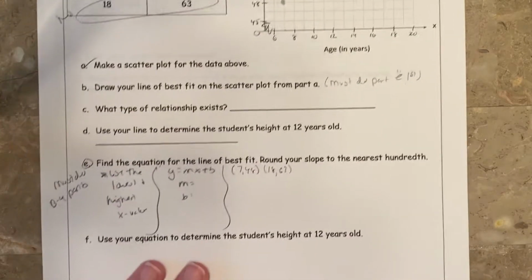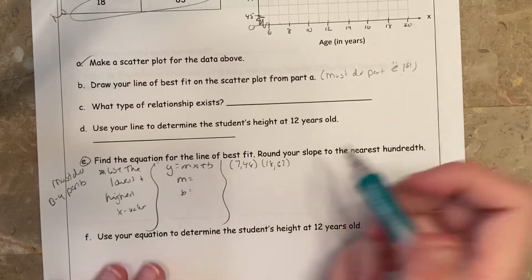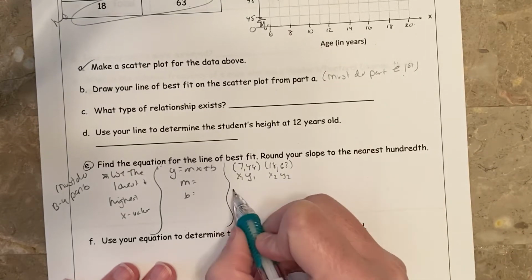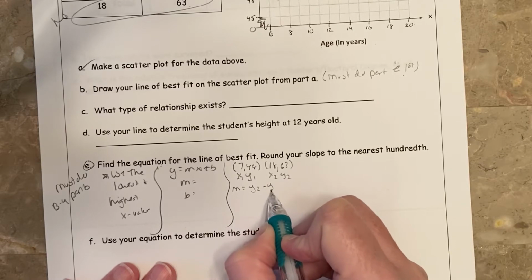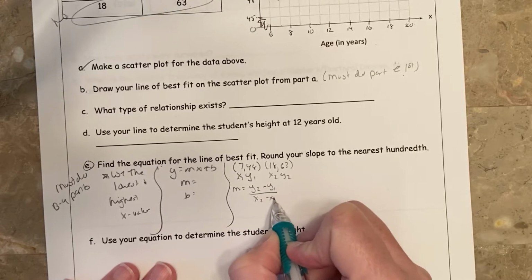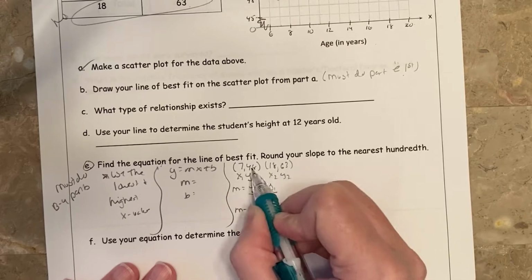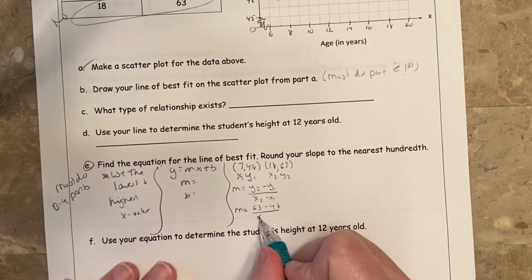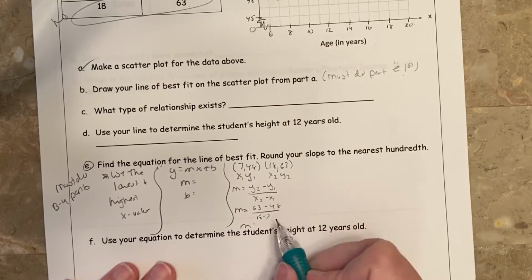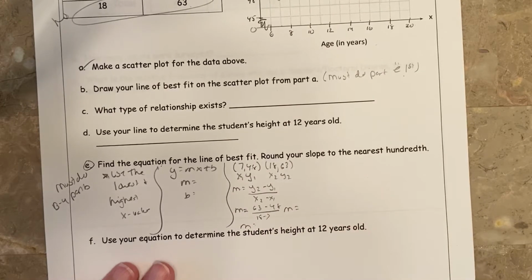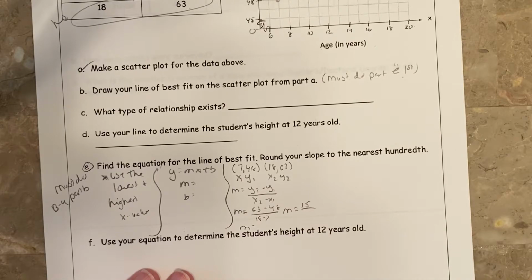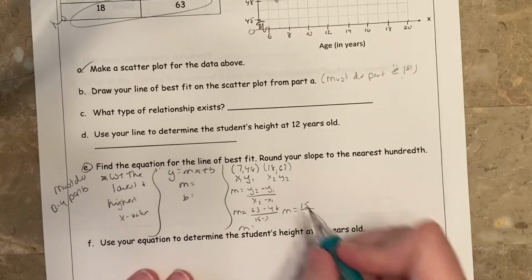All right, we're doing this a bunch the whole entire year, so you should be getting good at this now. So x1, y1, x2, y2. So m equals y2 minus y1 over x2 minus x1. So 63 minus 48, and then 18 minus 7. 63 minus 48 is going to be 15, and then 18 minus 7 will be 11.